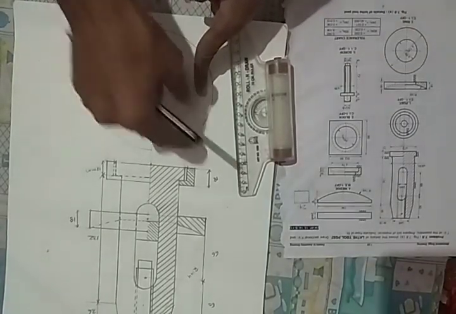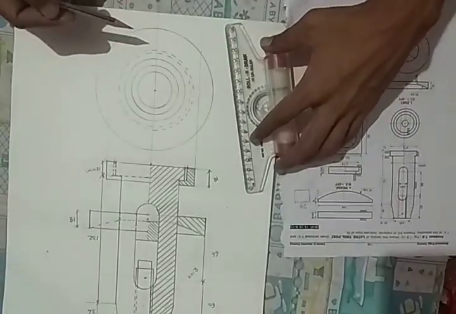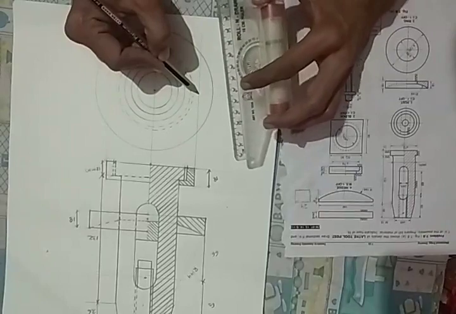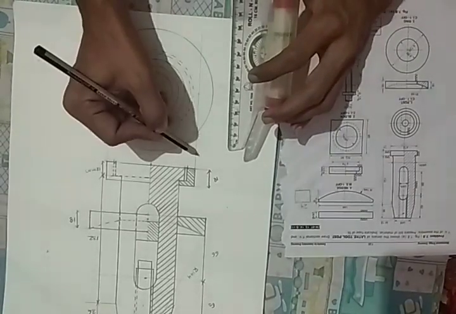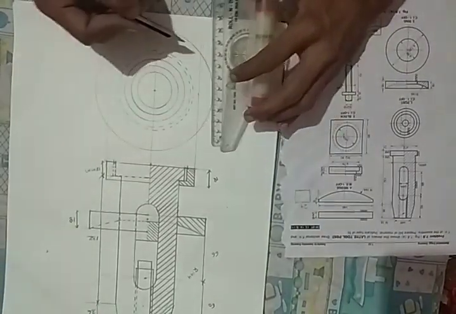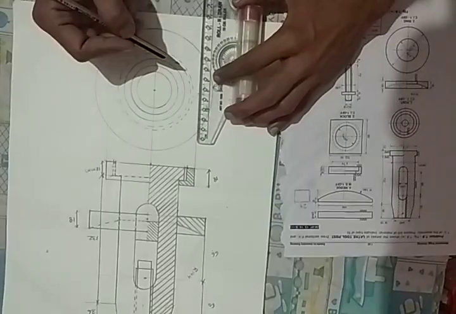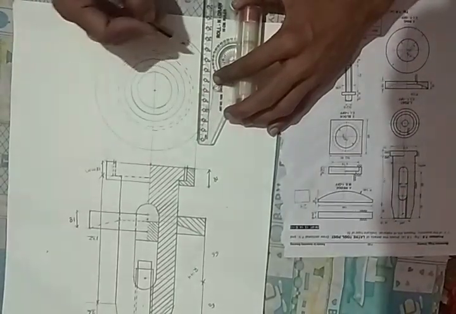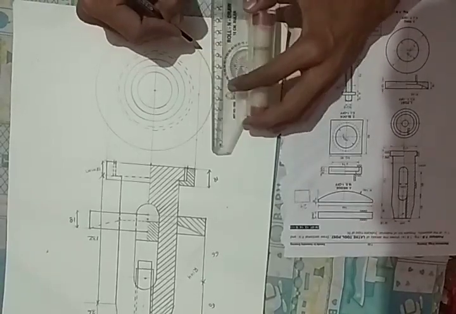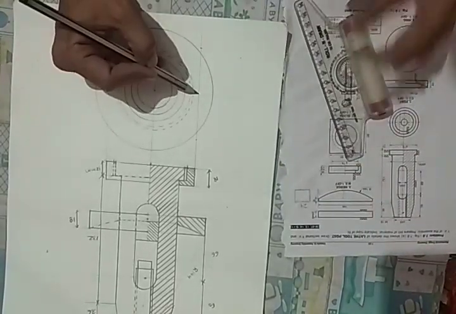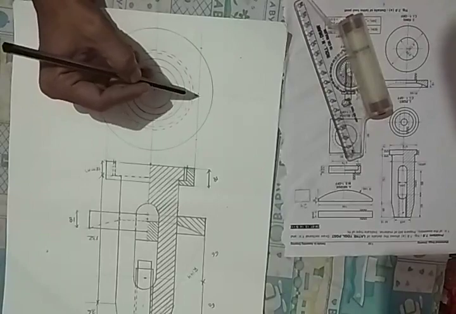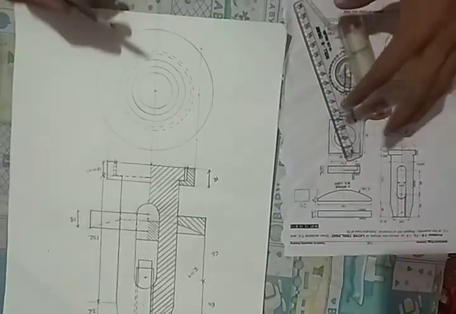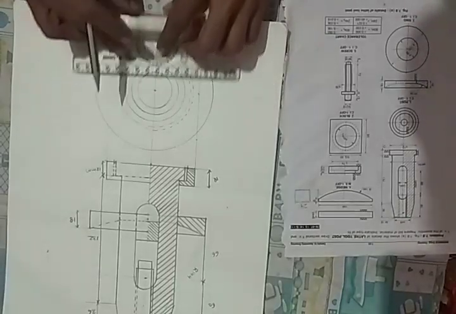Now we will mark the width as 90 mm. So in order to mark the width, take a distance of 45 mm from this point. Take a distance of 45 mm above and 45 mm below. So from this point we have marked the distance 45 mm above and 45 mm below. Now we will complete the square.